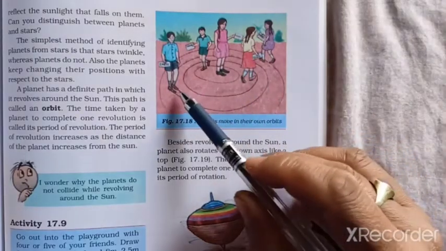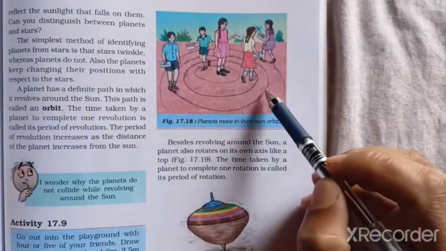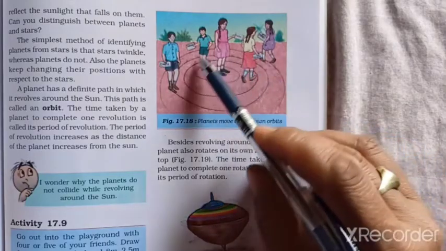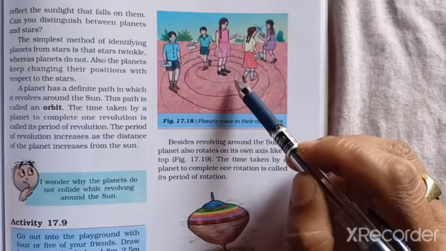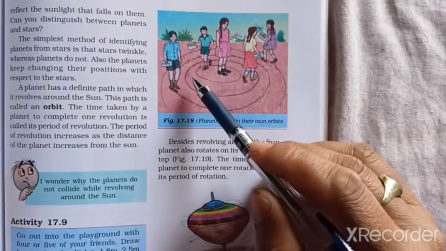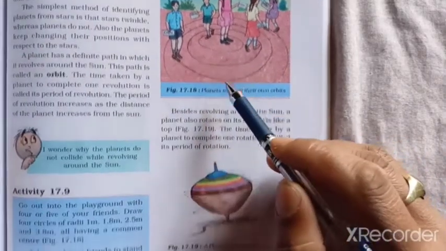So, this boy moved in its path, and this also, they have their own orbit. That means they have their own path. That is called the planets do not collide with each other.